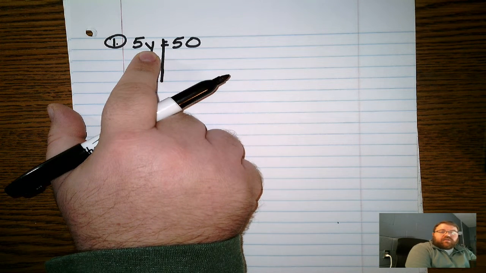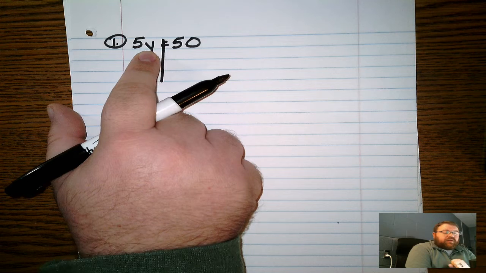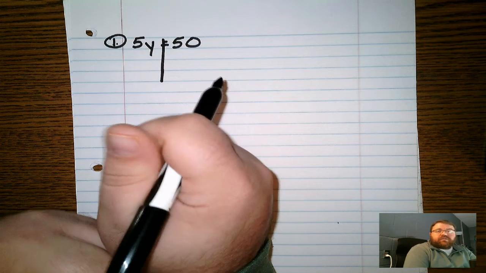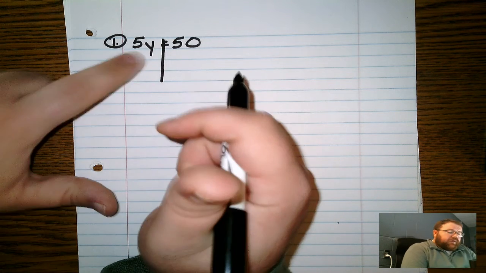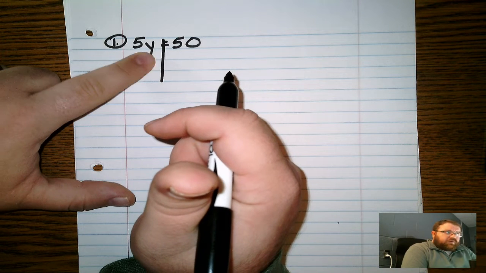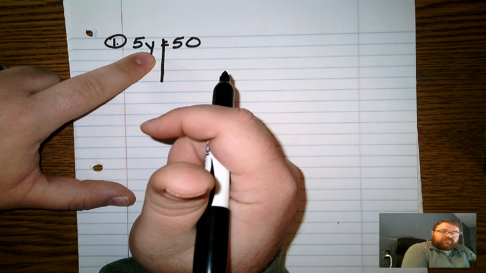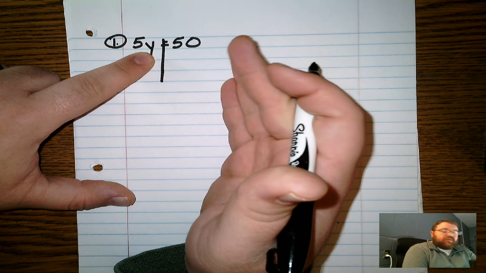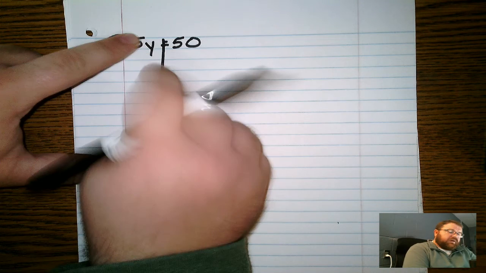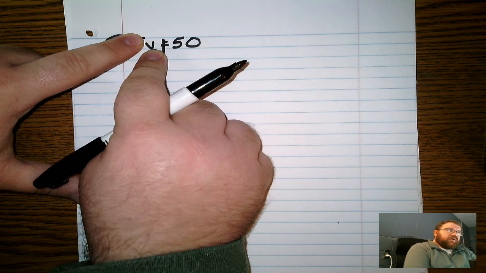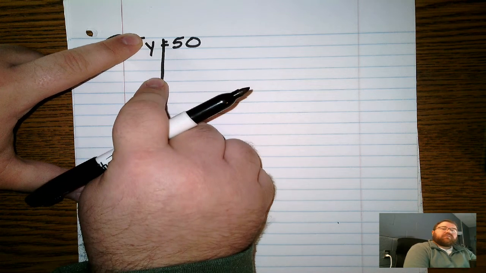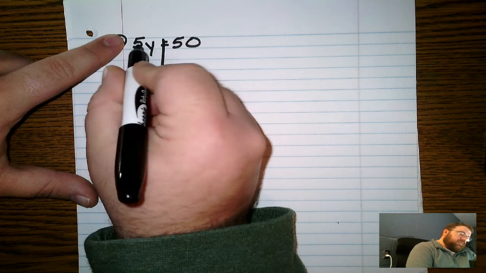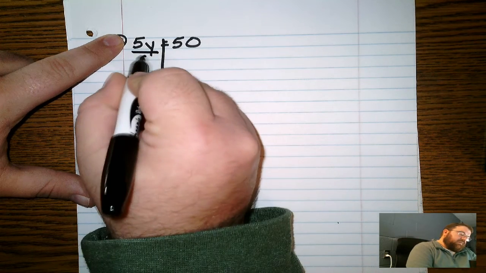When we talked about expressions, we talked about when there is a number sitting right next to the variable, it means to multiply. This 5 is trying to multiply my variable y, so the opposite of that would be to divide. Remember, your goal is to get your variable to be the only thing that's left over here on the left-hand side. So to get rid of the 5, I'm going to divide by 5.